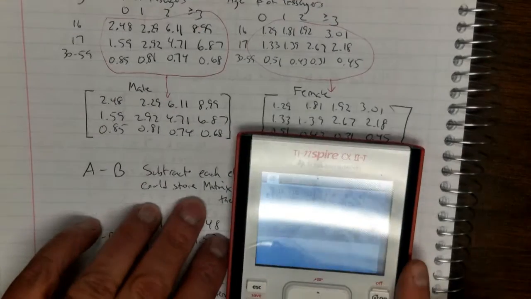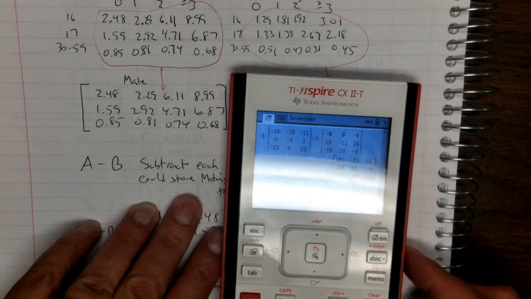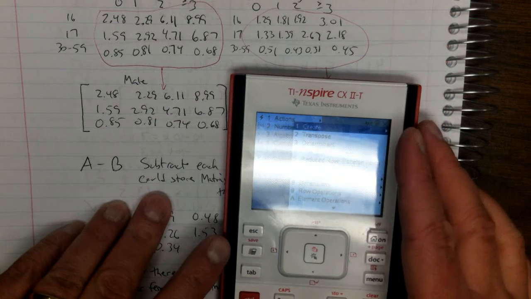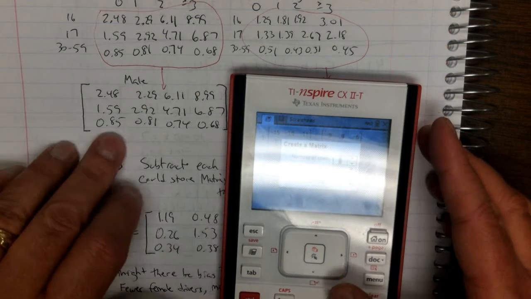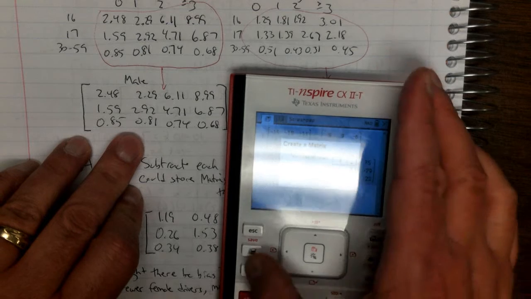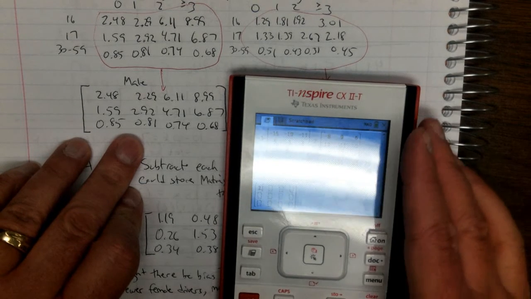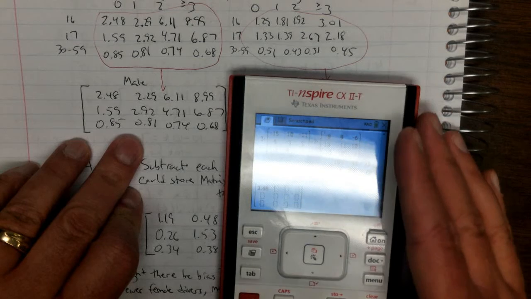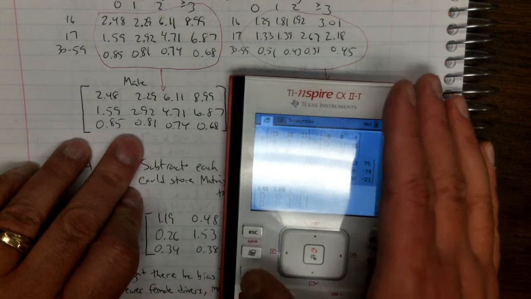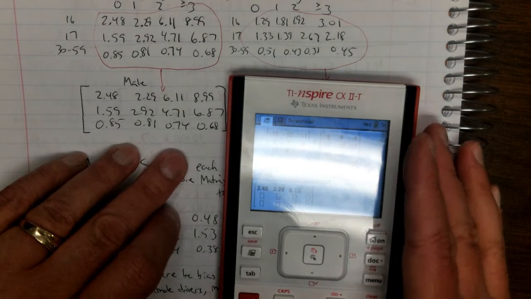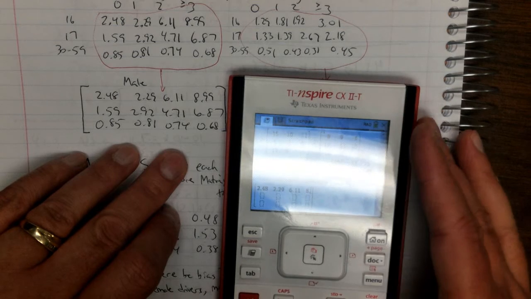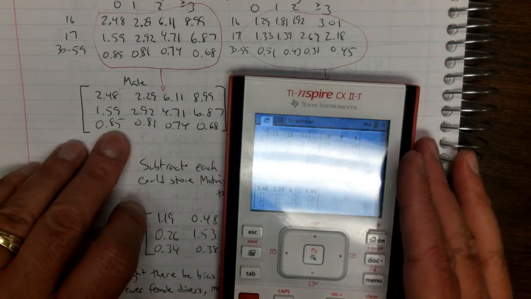You would just basically go to menu 711. It's a 3x4. And you just enter in your numbers 2.48, 2.29, 6.11, 8.99, and so forth.